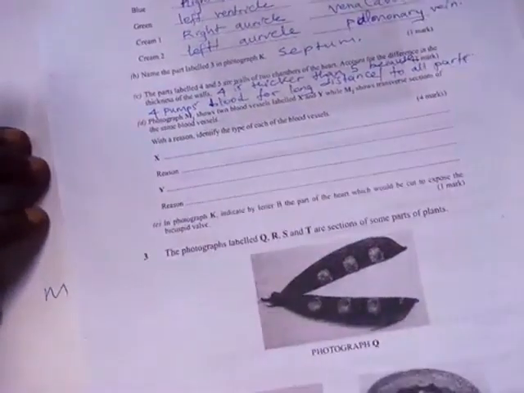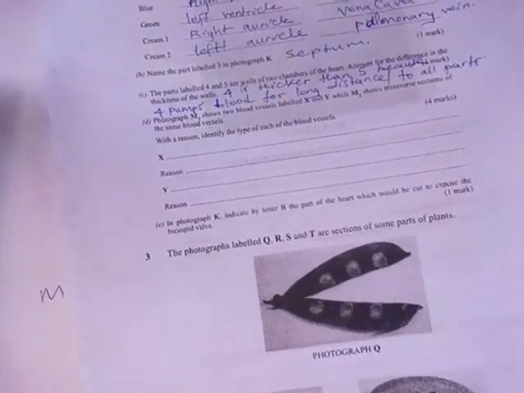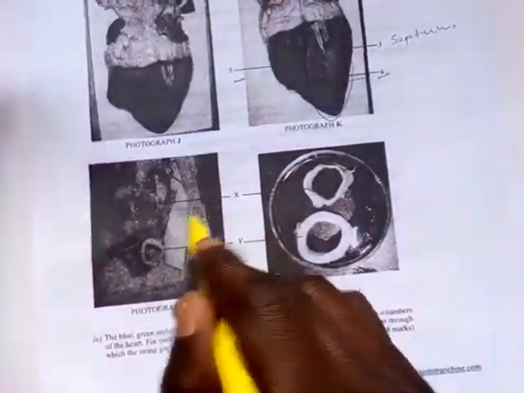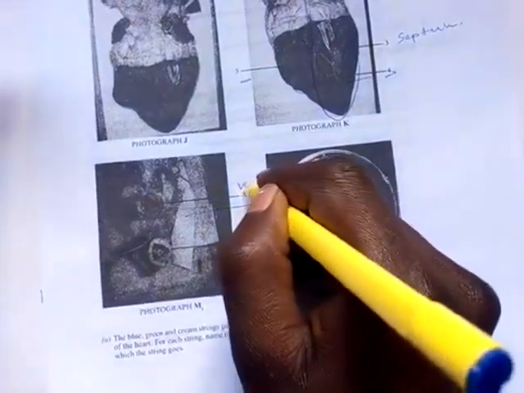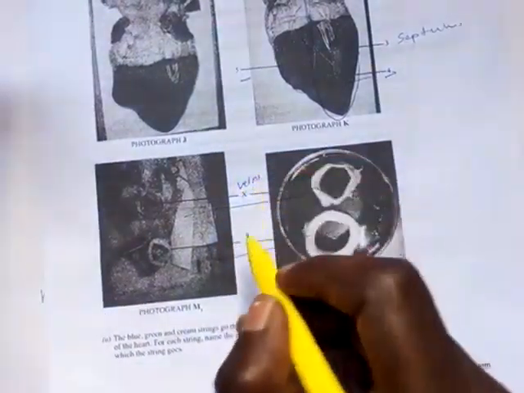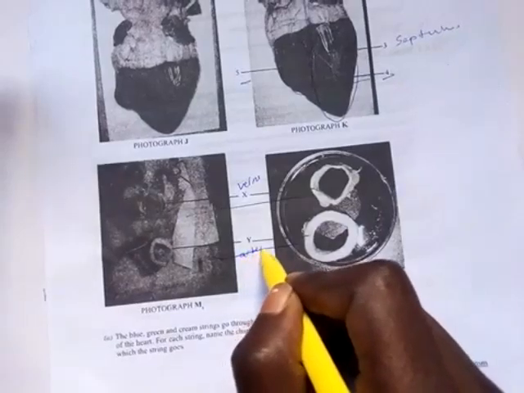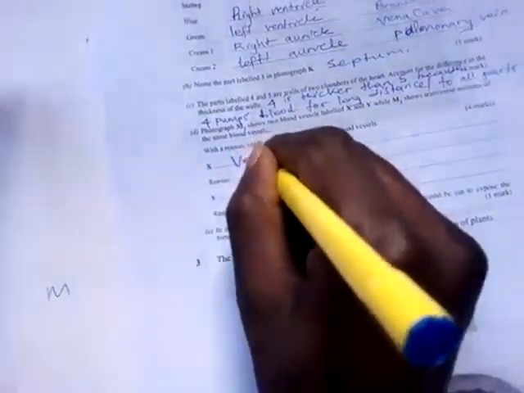Then you're told, with a reason, to identify the type of each blood vessel X and Y. This is the X and this is the Y. The X, I think, is the vein, and this is the artery. You should identify this as the vein.